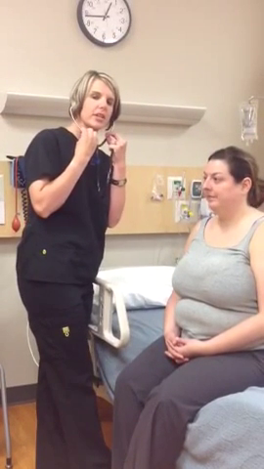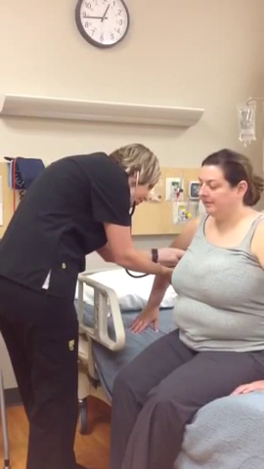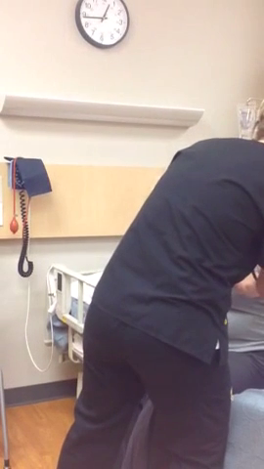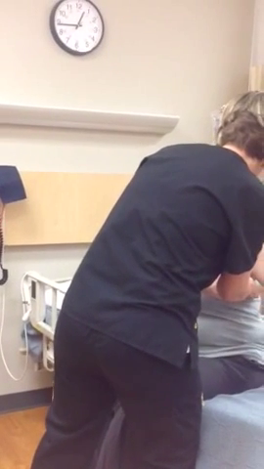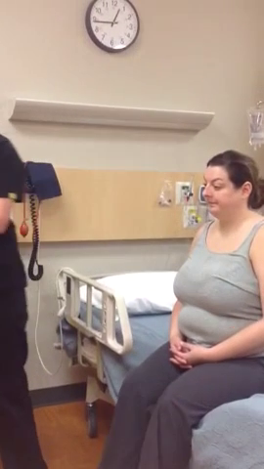And then also don't forget to get the sides. So we'll come over here to the sides. Alright. So next we're going to move on to heart and abdomen.